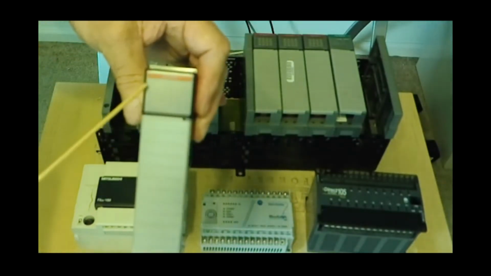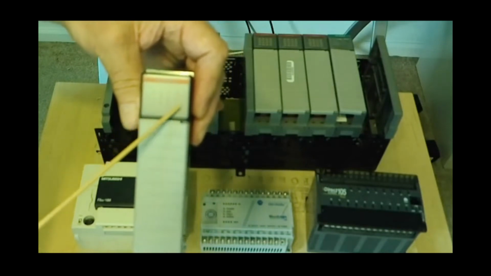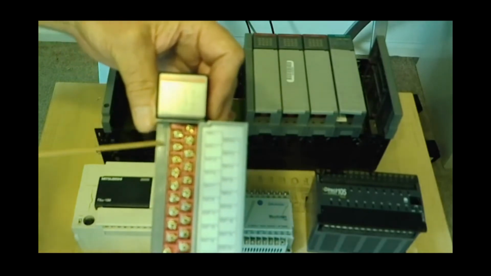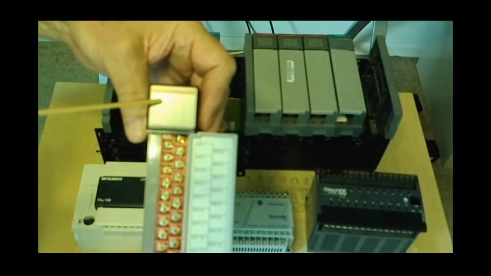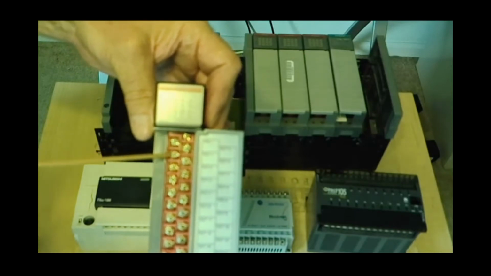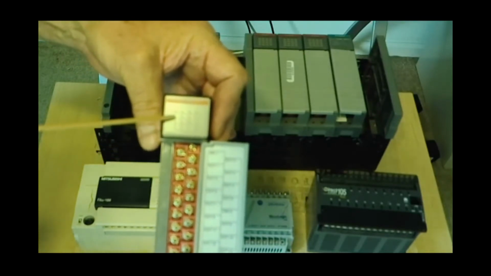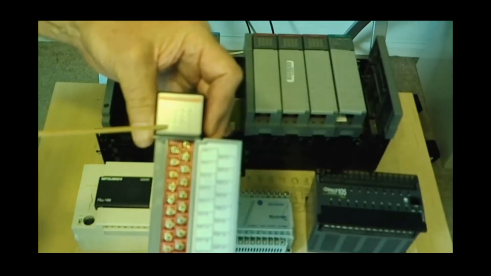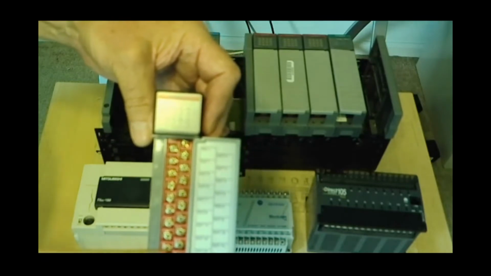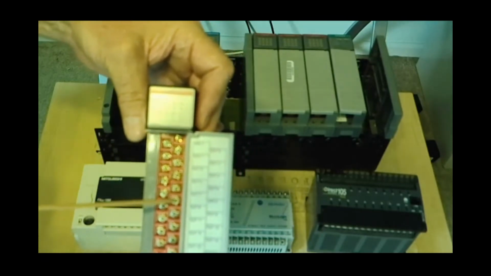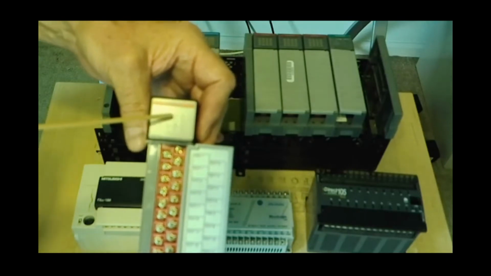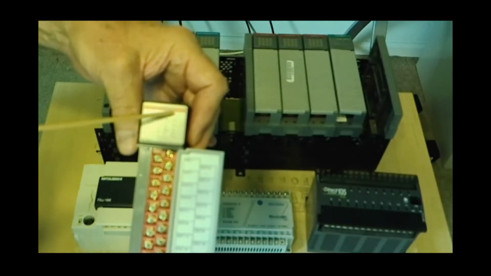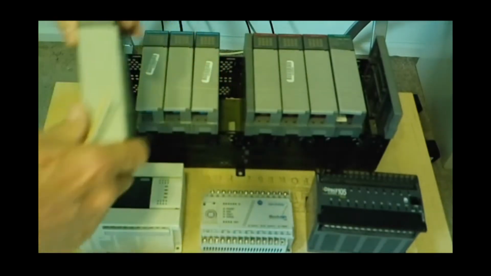Now both inputs and outputs are going to have windows here, little lights, these LEDs. These LEDs represent the screw terminals on the card. So we have screw terminal 0, LED 0, screw terminal number 1, LED number 1, screw terminal number 3, LED number 3. So these LEDs correspond to the screw terminals. If this screw terminal is energized, the LED should be on. If that LED is on, this screw terminal should be energized. So we troubleshoot by using the actual LEDs.